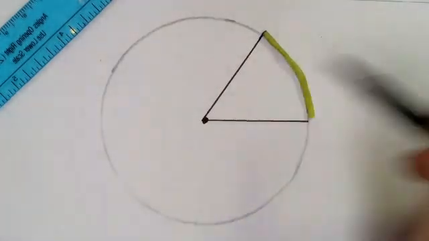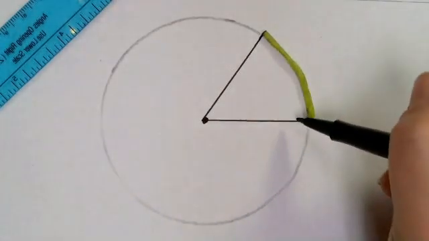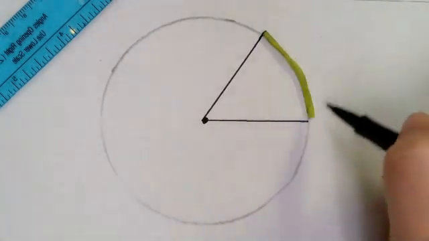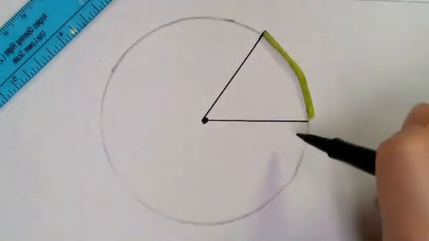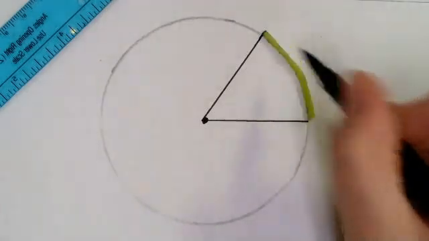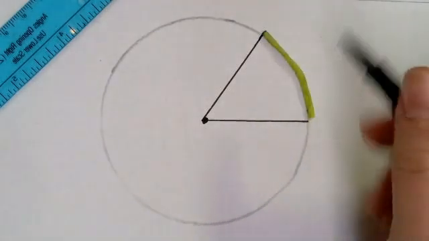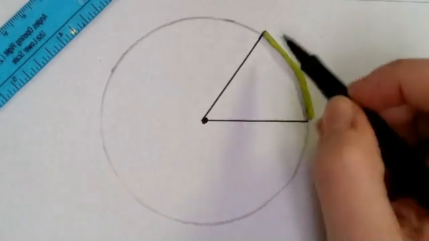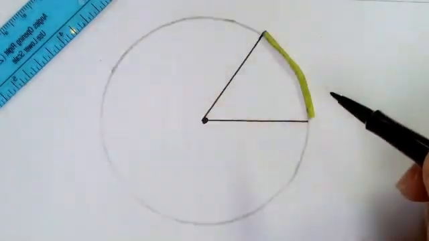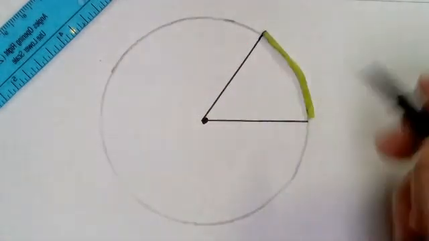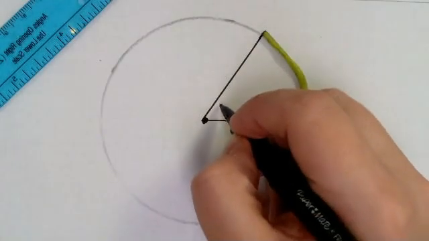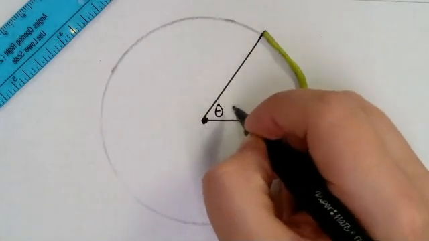And that string was the length of the radius. We took the radius, we wrapped it around, which means that the length of my radius is the same length as my arc. And when you create an angle by intercepting that arc, where it's the same length as the radius, then this central angle is called 1 radian.